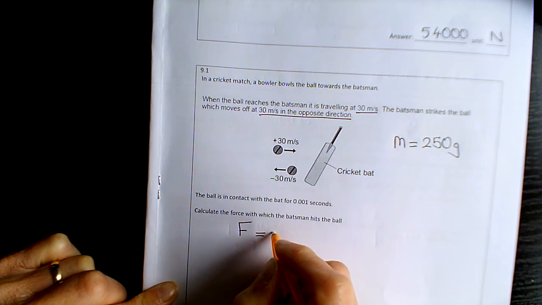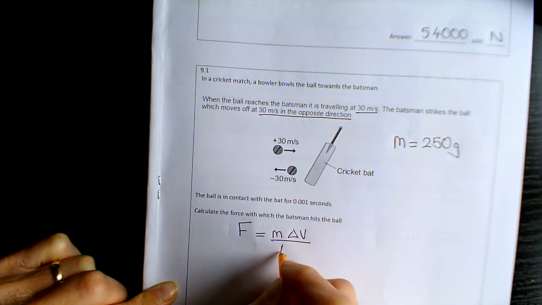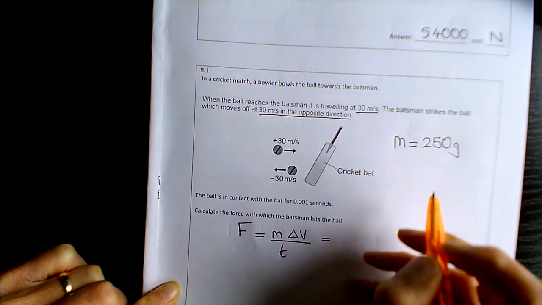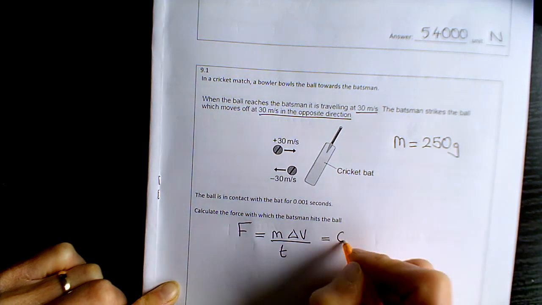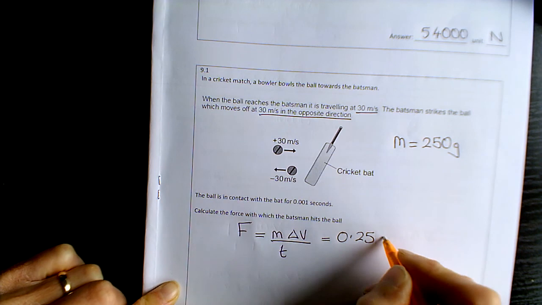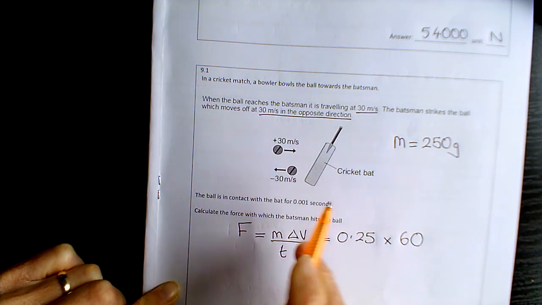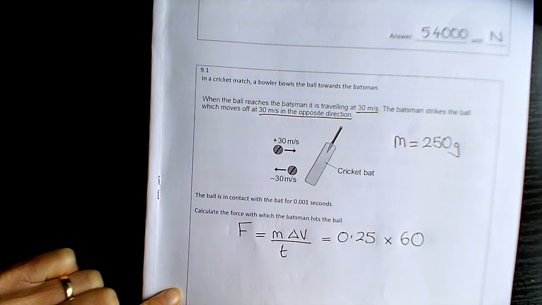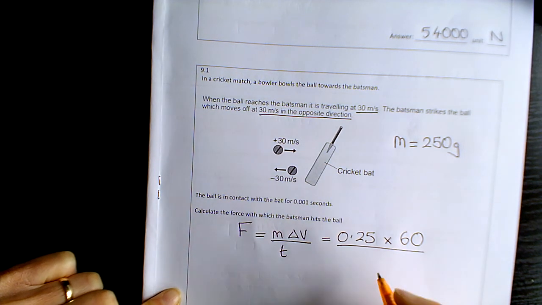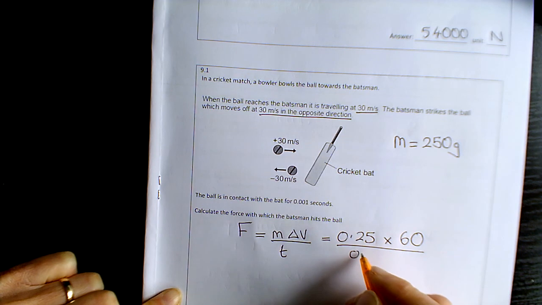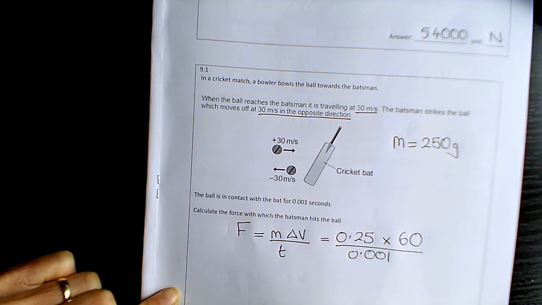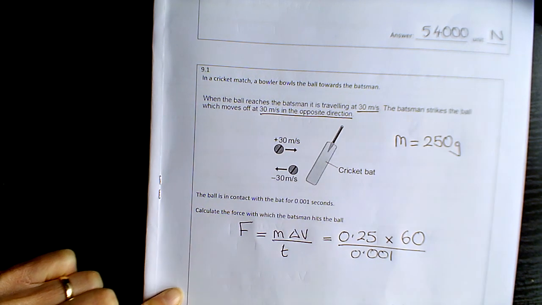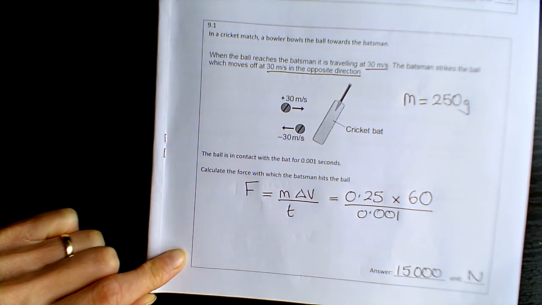So you're going to use the same equation. Force equals change in momentum over time. Okay, so the ball is 250 grams, which is 0.25 kilograms. And the change in velocity is 60 because it's going in 30 in one direction, 30 in the other direction, so the actual change in velocity is 60 divided by the time, which is 0.001, and so that comes to 15,000, and the units newtons.